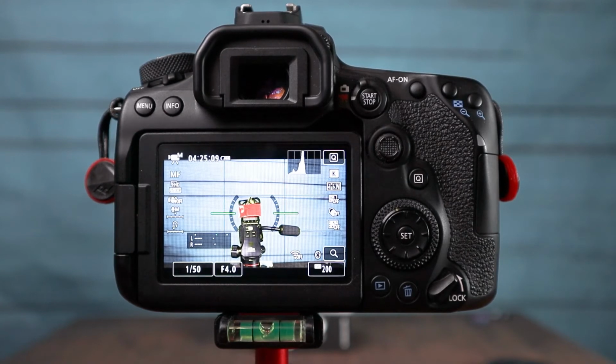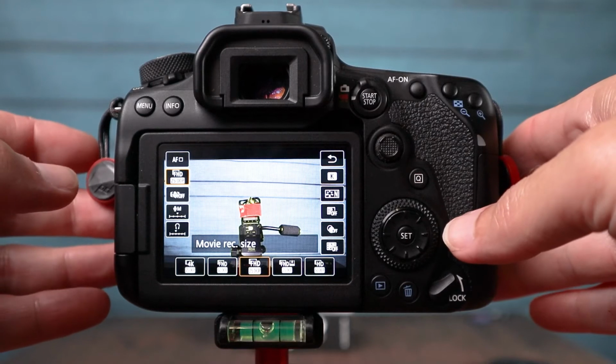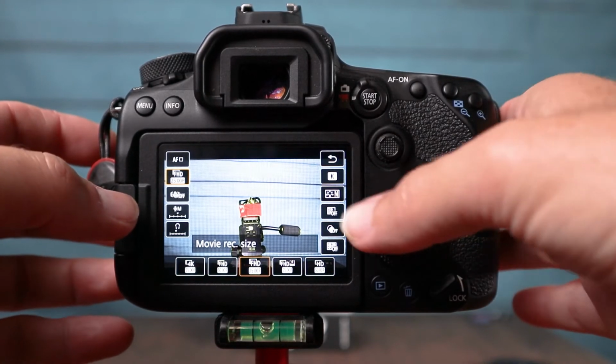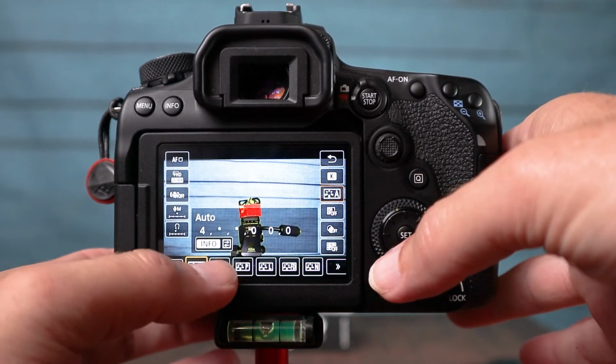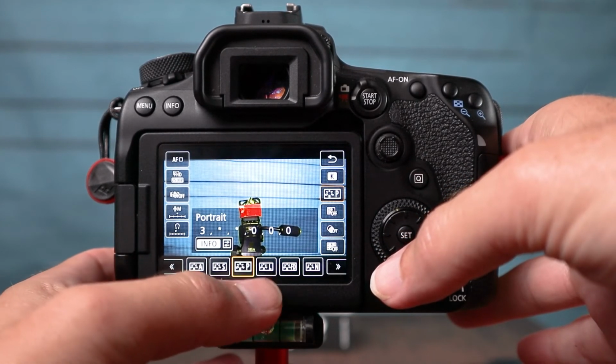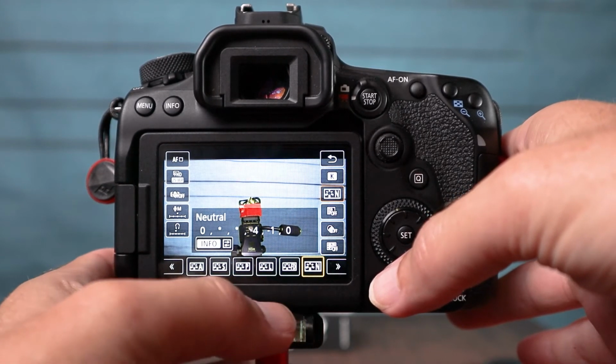Now the next one I want to talk about is getting your settings right for filming so that you can edit later to get the best image you can out of your Canon 90D or any other Canon camera. And this is important. So if I go to my Q menu, quick menu, you can see here on the left hand side that you can choose auto, standard, portrait, landscape, fine detail, and neutral.